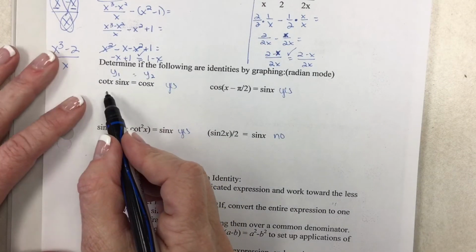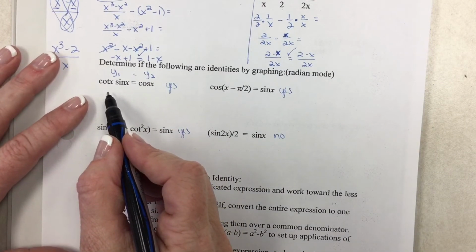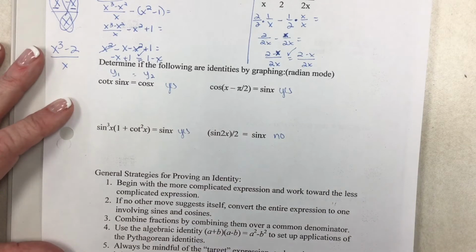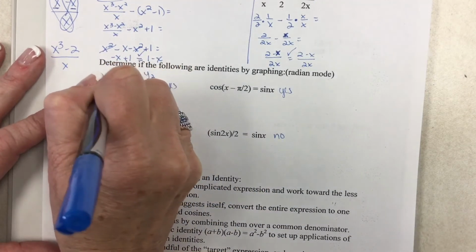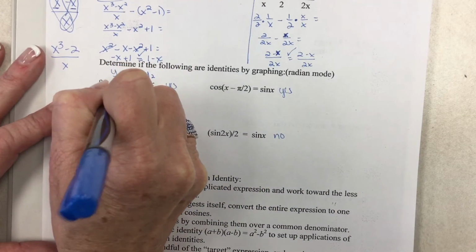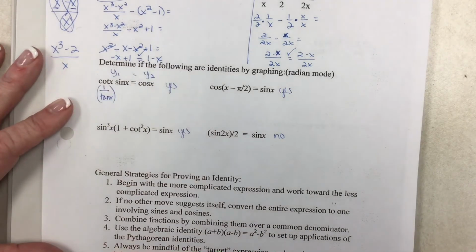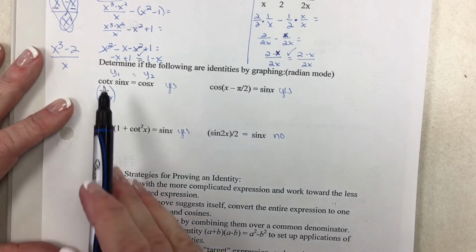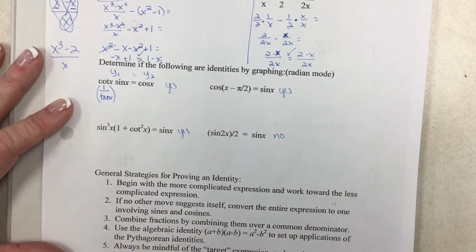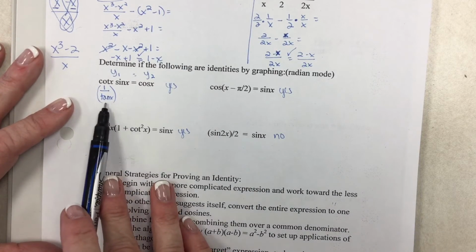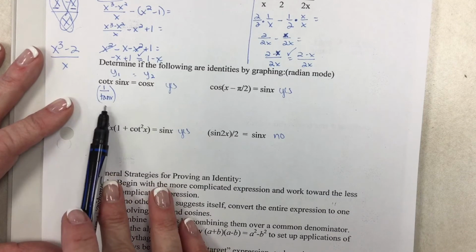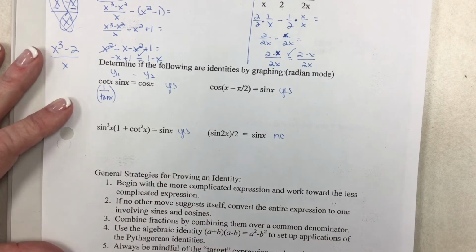How can I type one over cotangent into my calculator? You just do 1 divided by tangent. That's exactly what you would do. It's not inverse tangent, that's finding an angle measurement. Cotangent is 1 over tangent. So that's how you would have to put that into the calculator, and make sure that you have parentheses around that as well.